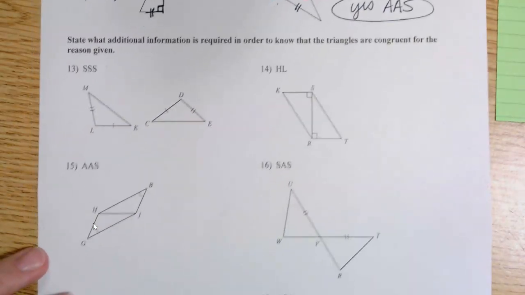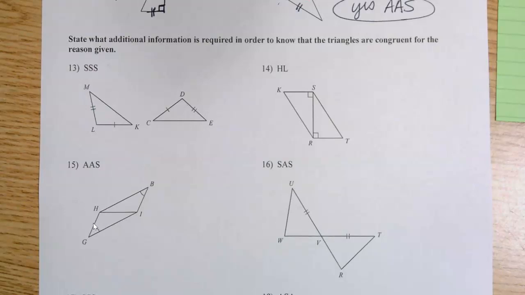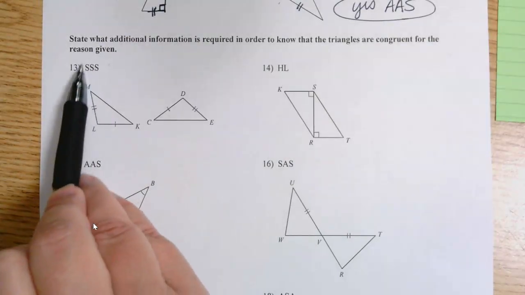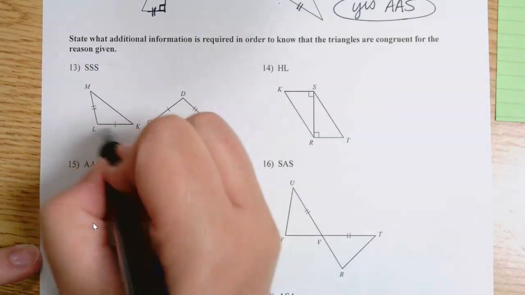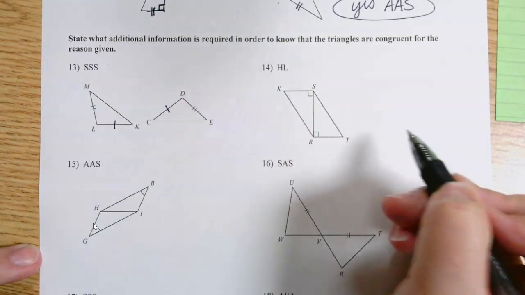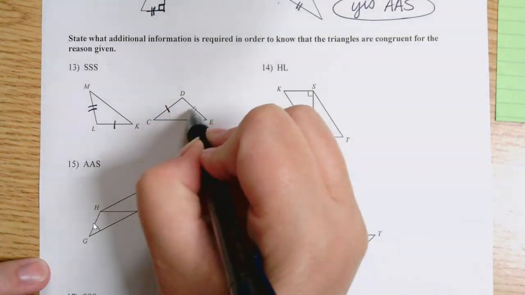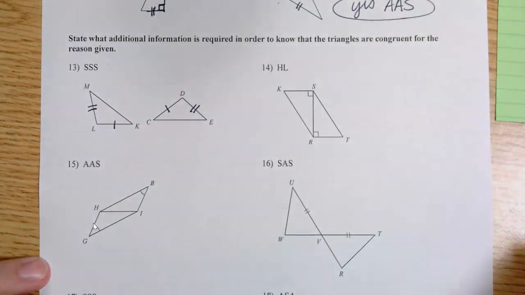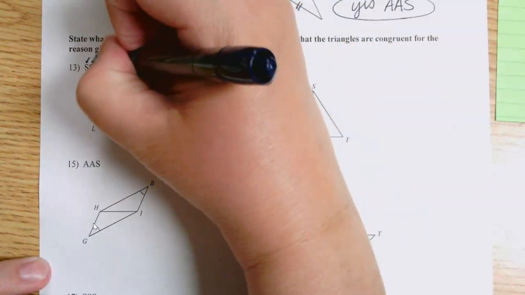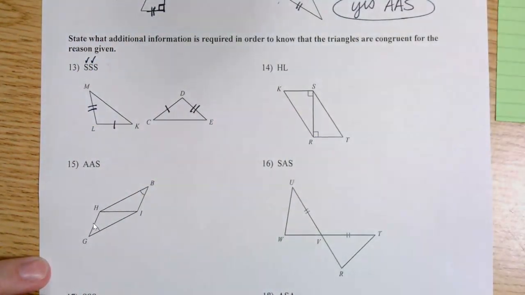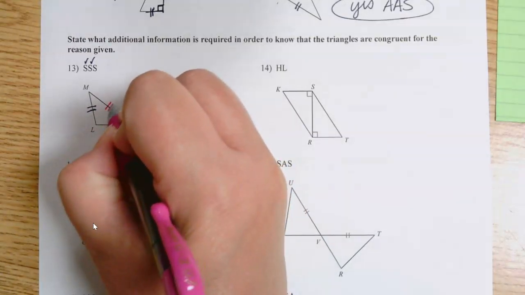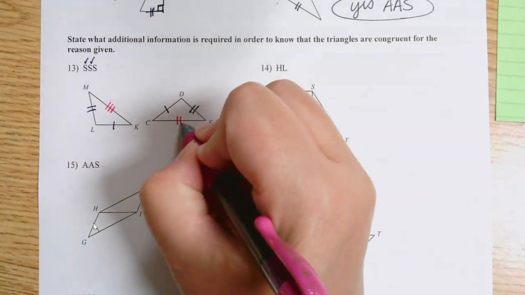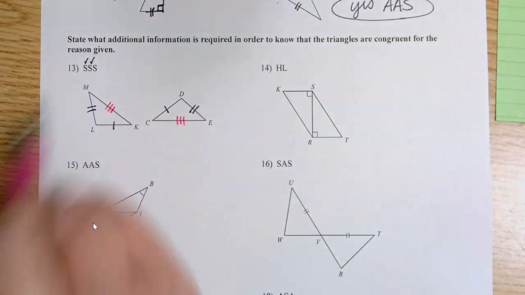So for number 13, that's like saying, okay, here are two triangles. If I were to tell you they were congruent by side, side, side, look at what you've got so far. You've got a pair of sides. You've got another pair of sides. What's missing? Another pair of sides. Well, there's only one other pair of sides there could be. So the other pair of sides that we need to be congruent would be right here. This is what we would need for it to be SSS.